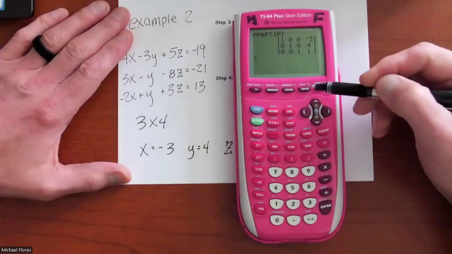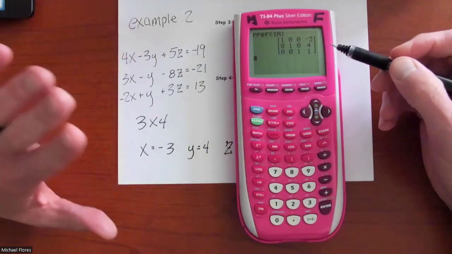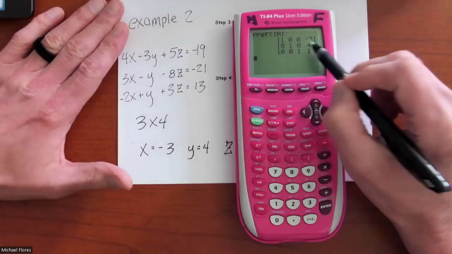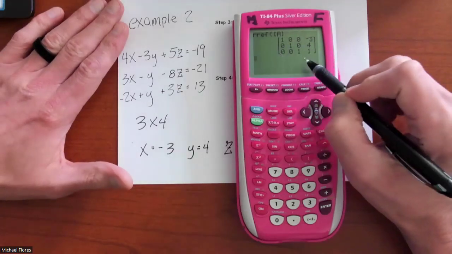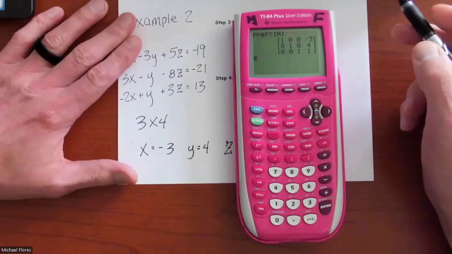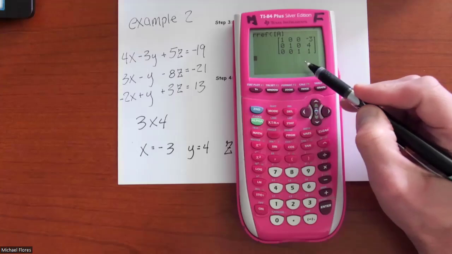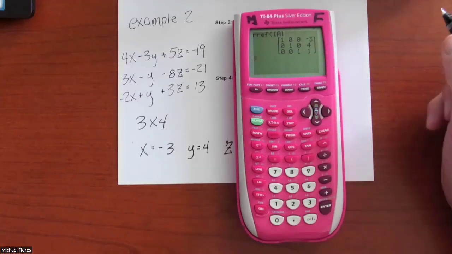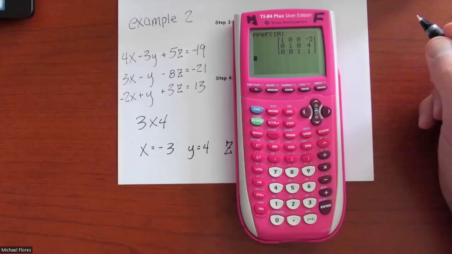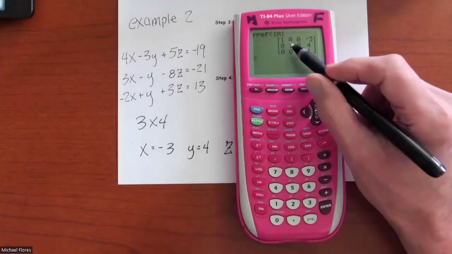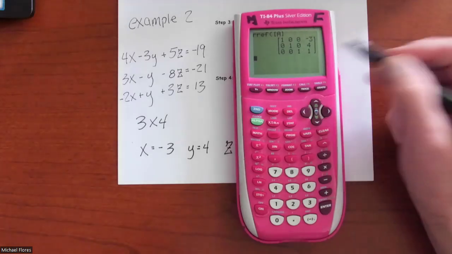Once again, that very far right column, that's your answer. But listen, notice the pattern that we have here. That is very important. We need it to look just like this. We need ones going diagonally this direction and nothing else but zeros in the other spots. If you don't have that, your calculator's trying to tell you something. But we do. So this is our answer.